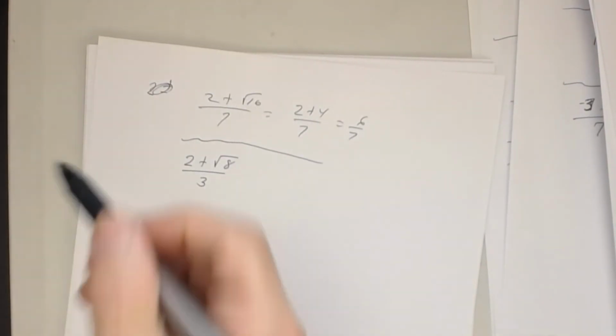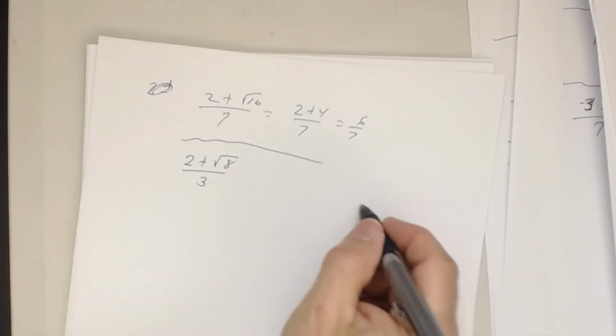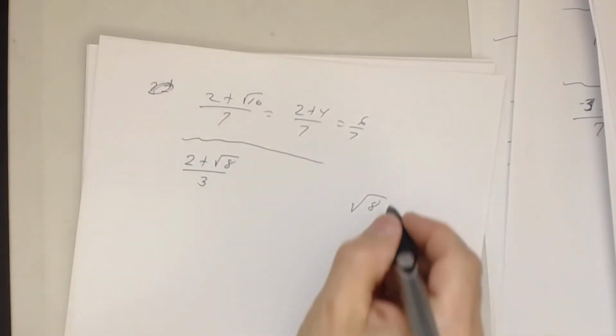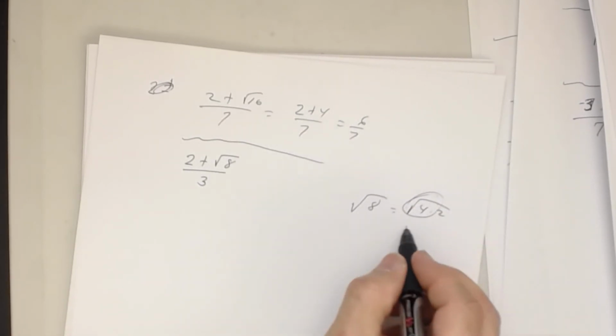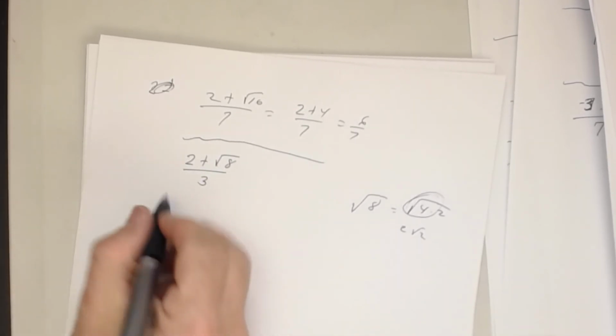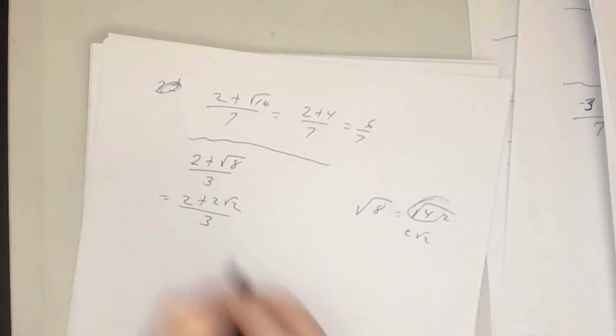We have to simplify the square root of 8. How do you simplify the square root of 8? You look for a perfect square that goes into 8, which is 4. So that'll be the square root of 4 times 2, and what's the square root of 4? 2. So that's 2 square root of 2. So I'm going to rewrite the square root of 8 using this. So that's 2 plus 2 square root of 2 divided by 3.